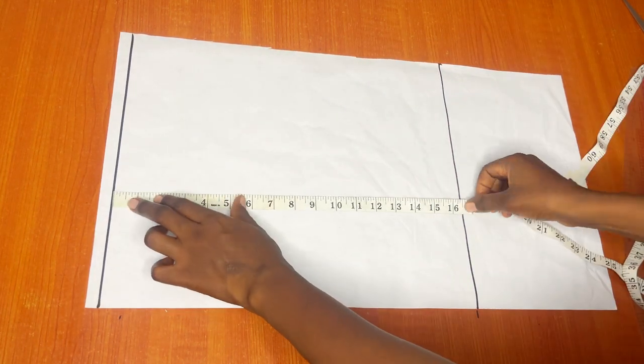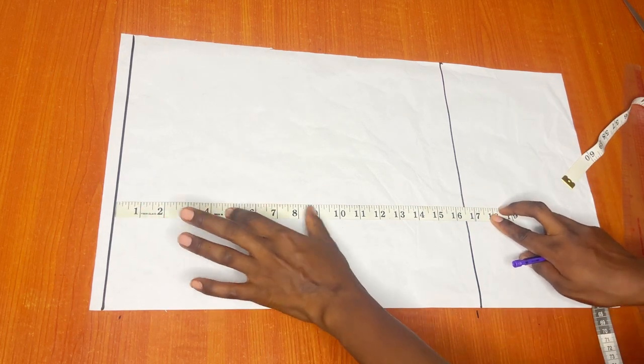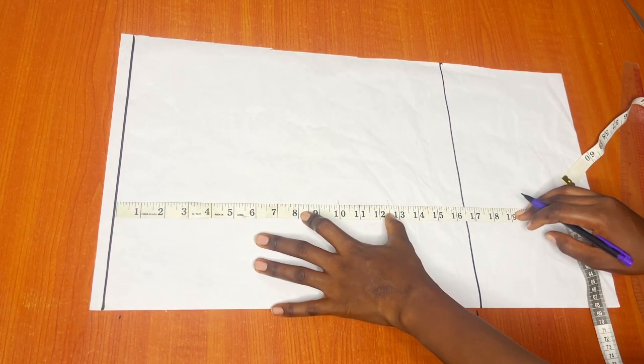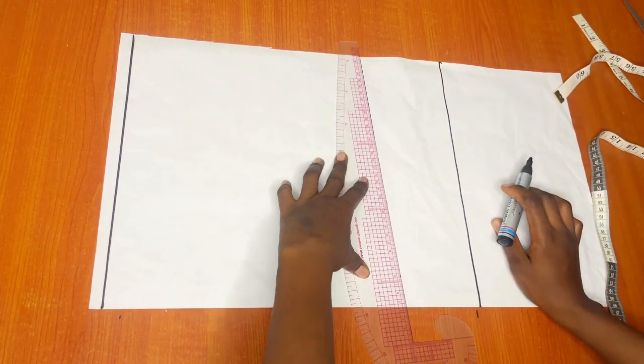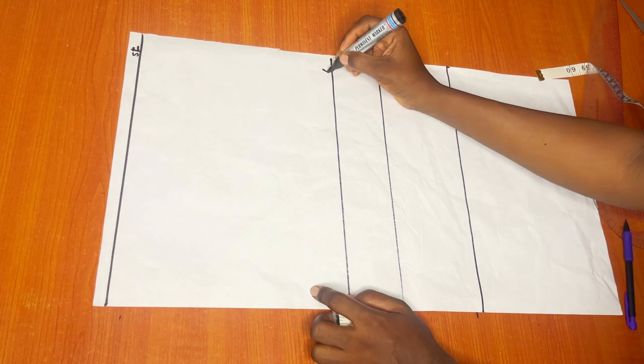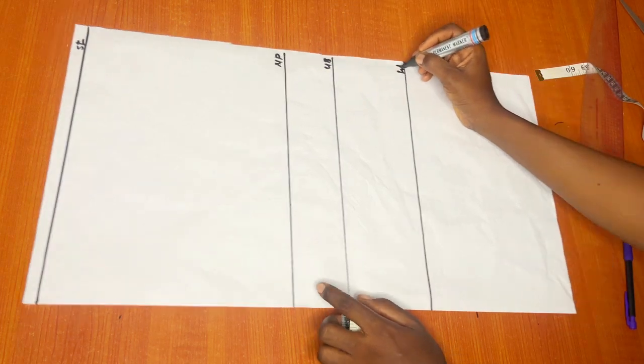And then next I'll be marking my bust point, that is shoulder to my bust point, 10 inches, then my under bust 12.5 inches. So I'll just go ahead to label them so that you can identify it.